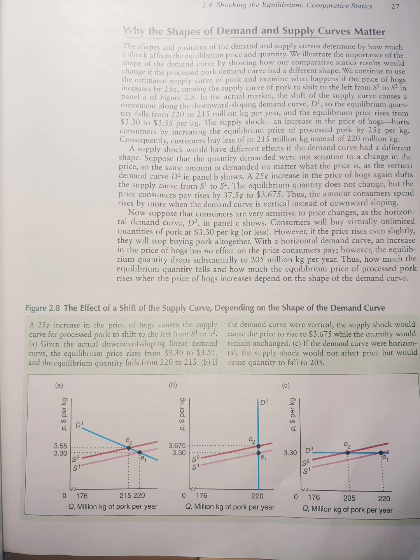We continue to use the estimated supply curve of pork and examine what happens if the price of hogs increases by 25 cents, causing the supply curve of pork to shift to the left from S¹ to S² in panel A of figure 2.8.